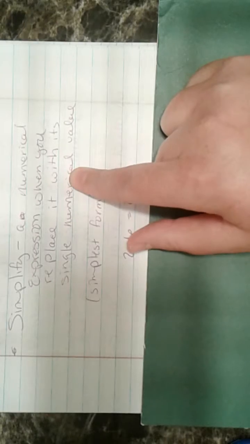Our next vocabulary term that we have is to simplify. So if I'm going to simplify something, I am going to put it in its simplest form. Alright? So it's a numerical expression when you replace it with its single numerical value. So pretty much anything that I can reduce it down to. Simplest form, like 2 times 6 is 12. That is the simplest form. I cannot rewrite that any other way. There's nothing else to do, right? So it's the simplest form. It is the smallest number, or it's the single numerical value. I should say it's the smallest number. It's the single numerical value.